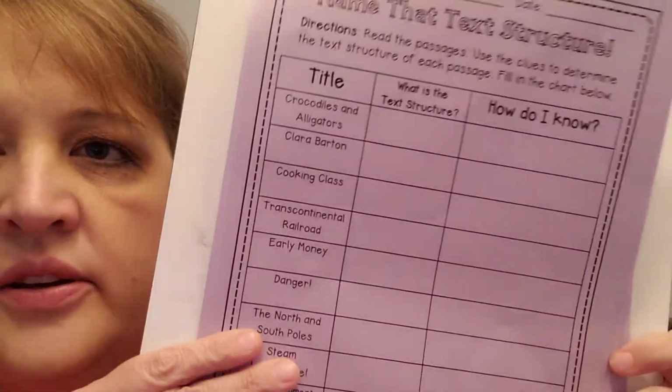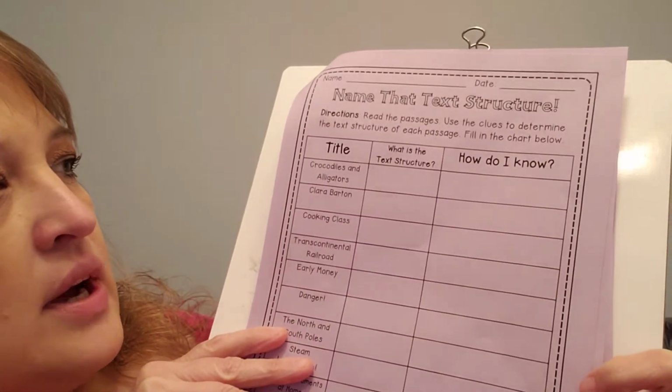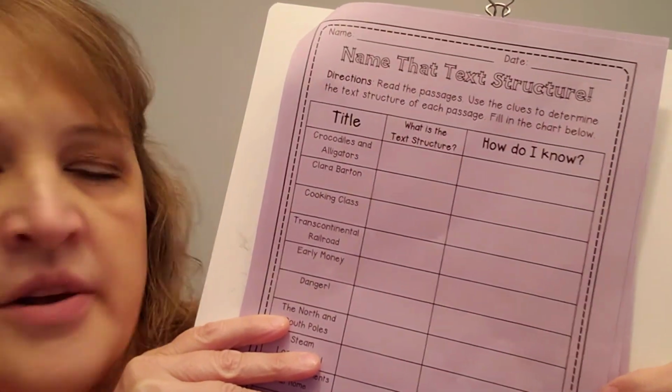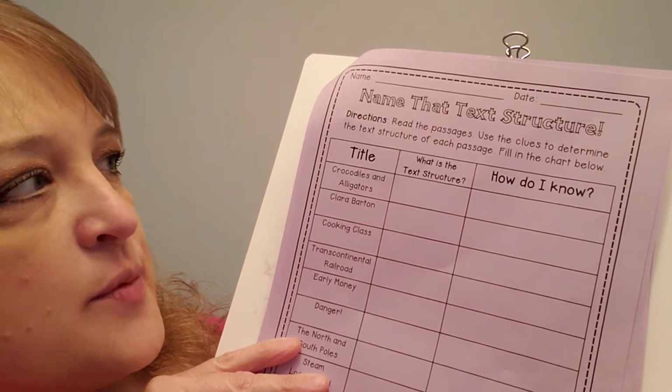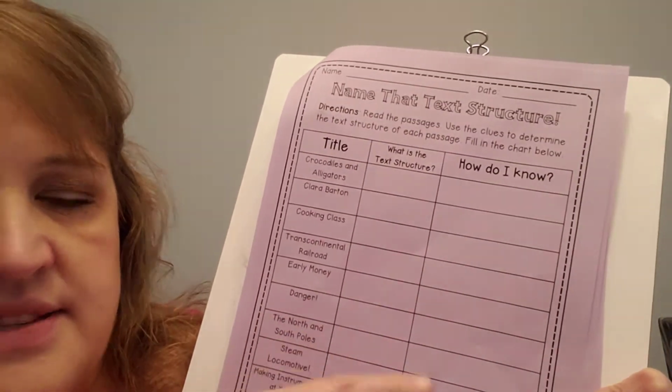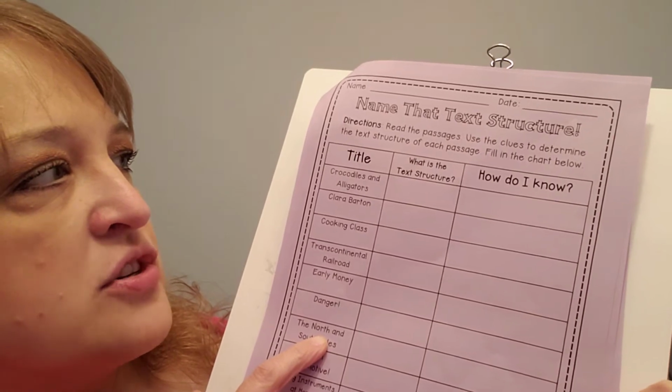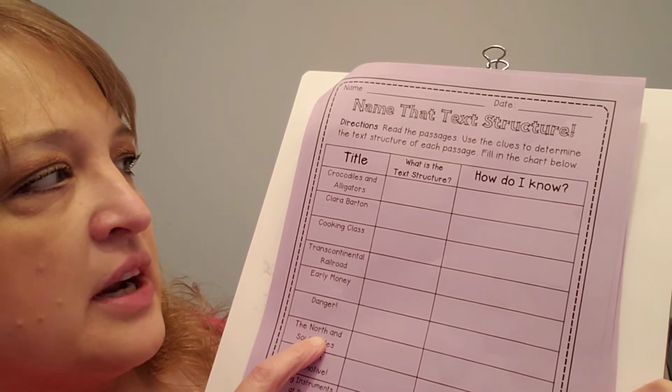Okay, it says title, and then what is the text structure, and then how do I know? So the directions say we're going to read the passages, and those are on those last 2 pages, and we're going to use clues to determine the text structure of each passage, and then we're going to fill in the chart. All right, so let's look at number 1.